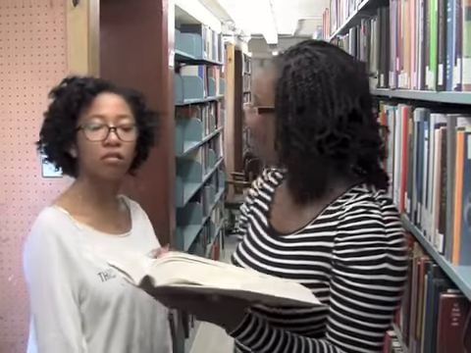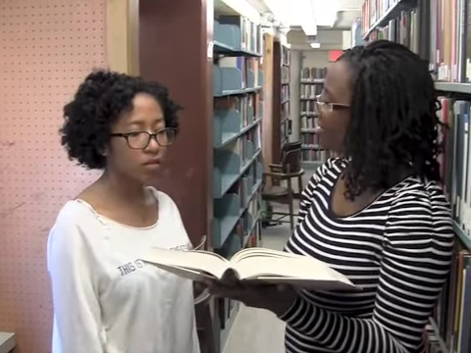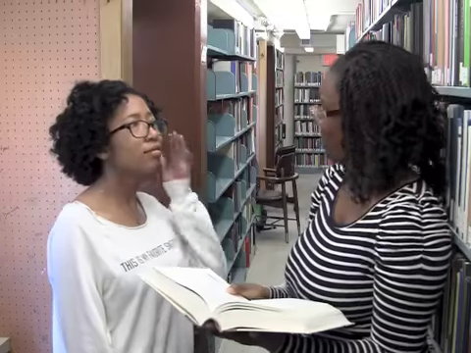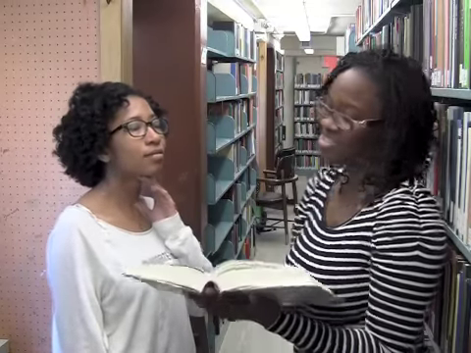Hey, what are you reading? Oh, I'm reading a book on bioprinting. What's that? You don't know what bioprinting is? No. So let's read the definition together.